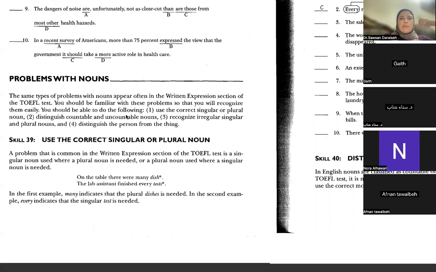So you should be able to do the following. One, use the correct singular or plural noun. So you should be able to give the singular and the plural form of the noun. Distinguish countable and uncountable. If there's a noun like furniture, you have to know that this noun is probably uncountable.